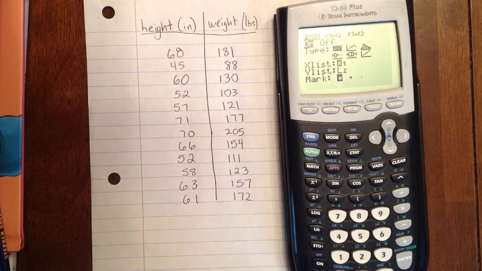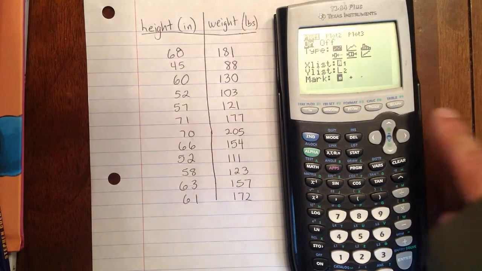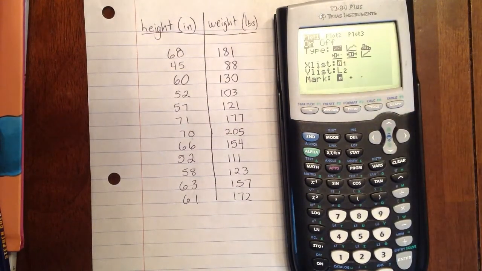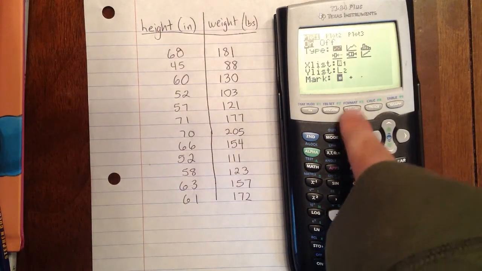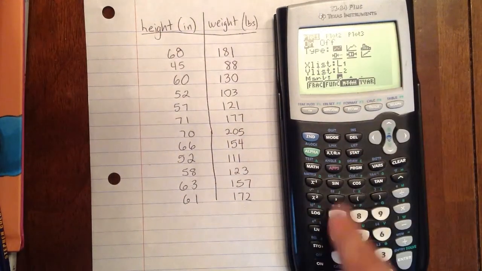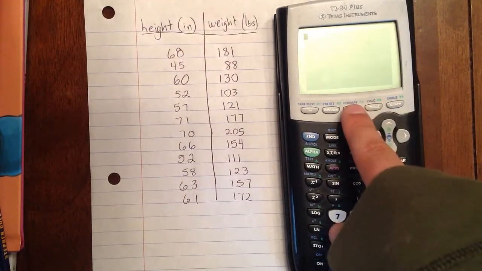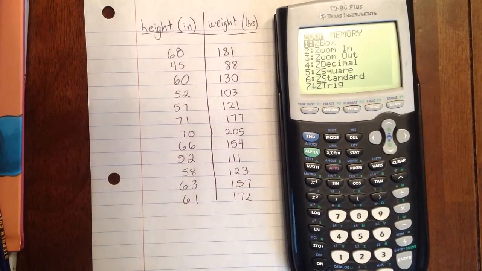Now, if I try to push graph right now, which is over here, I'm not going to do it yet. If I try to push graph, I don't know where my window is and if it's going to even fit all the data that I have. So the calculator has this nice function that will automatically set the window based on your list 1 and list 2. So let's go ahead and push zoom. If you get something like this, hit second quit, then push zoom again, and that will go into your zoom menu. And we're going to go all the way down to number 9.